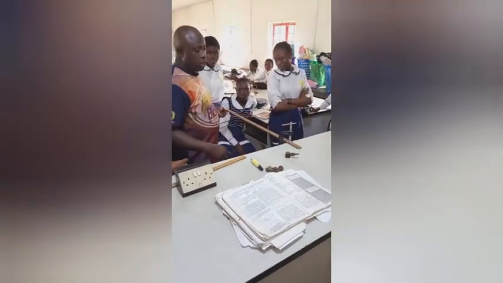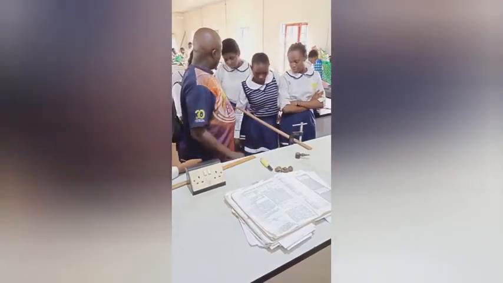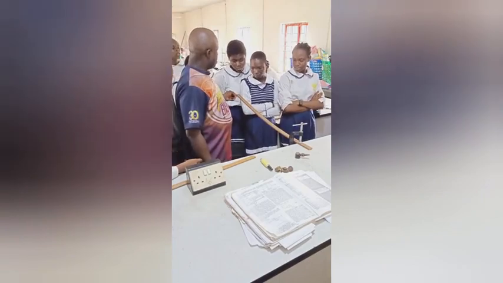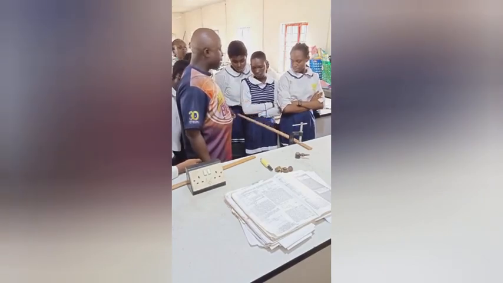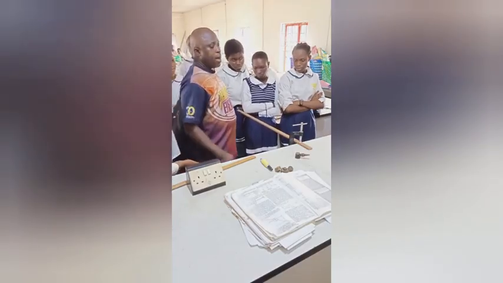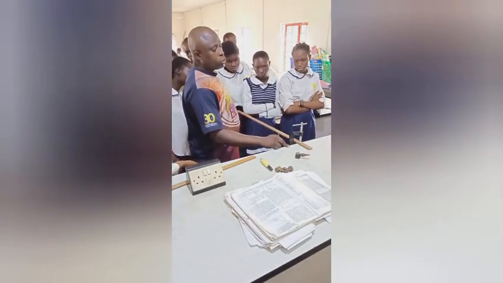Now after clamping the meter rule with a G clamp, we are told to spring the meter rule so that it can perform what? Vertical oscillation.